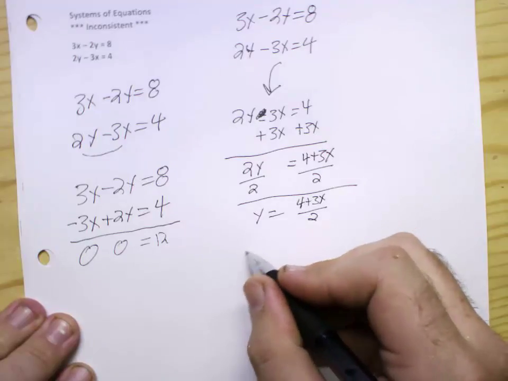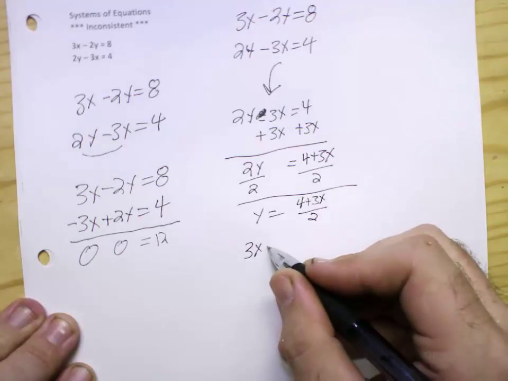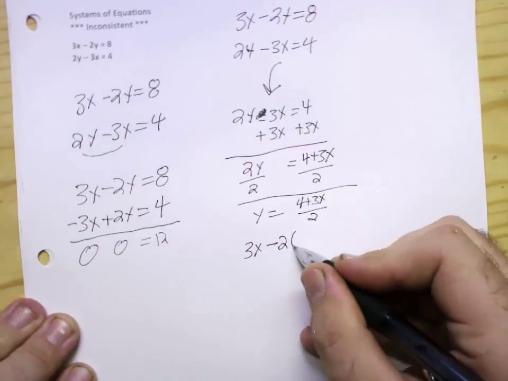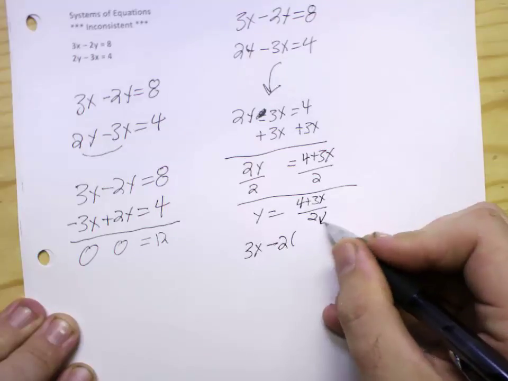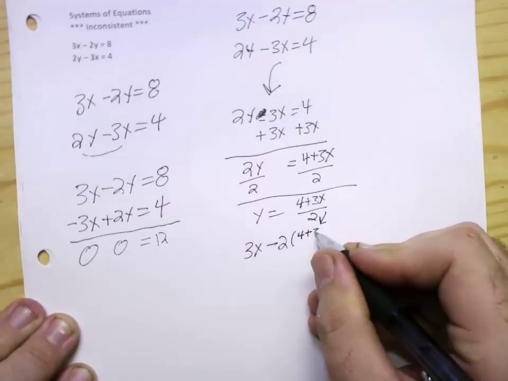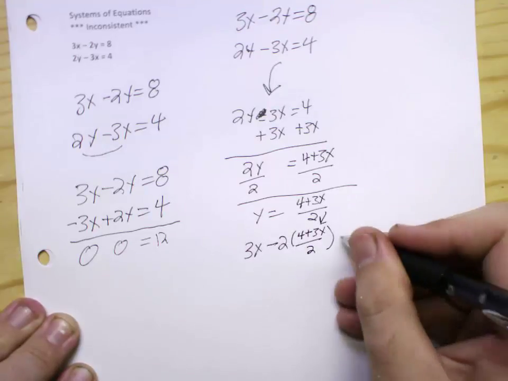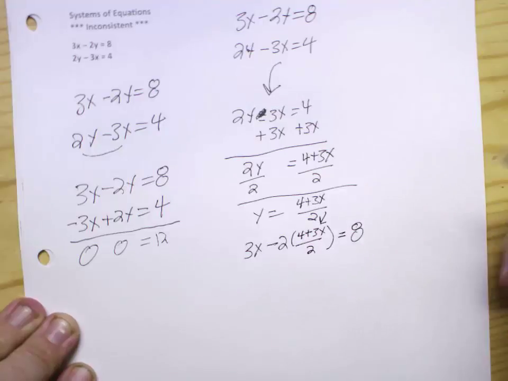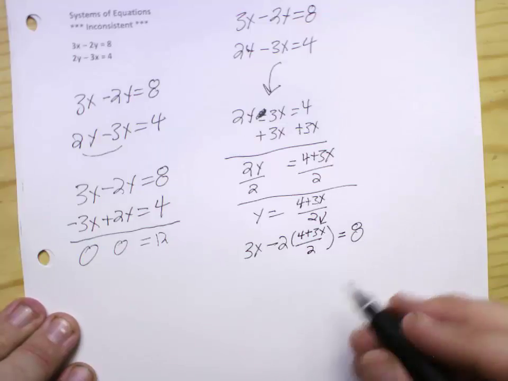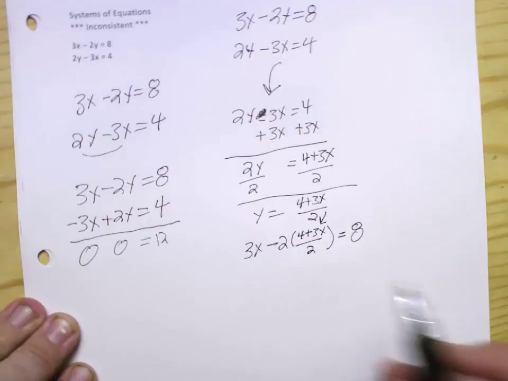So we're going to have 3x minus 2, and then we're going to plug this right in. So we go 4 plus 3x over 2, and then that equals 8. So one of the rules with math is you can eliminate the parentheses, but if you eliminate the parentheses with a negative in front of it, you have to reverse the signs inside.